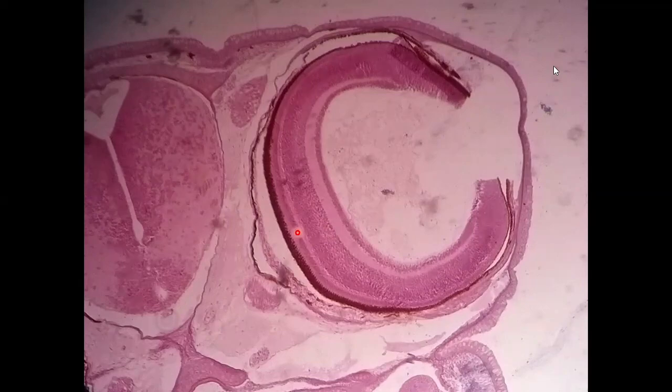In this part here, you can see a very dark structure. This part here is the pigmented layer of the epithelium. That's what we have as the optic nerve. And then from the cornea, light passes directly to the optic nerve through the visual axis.